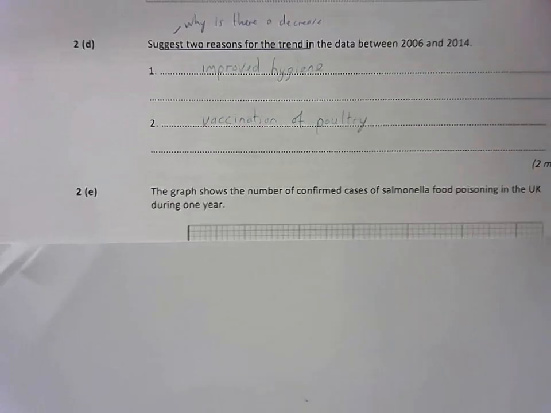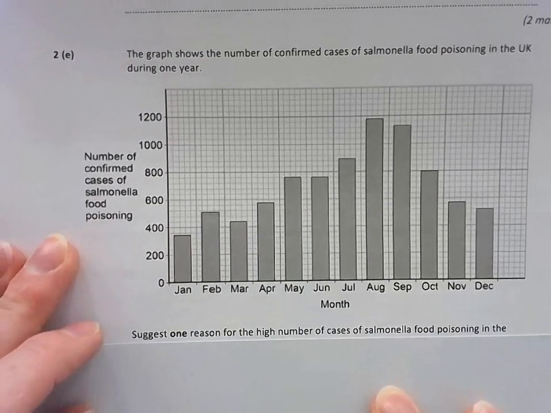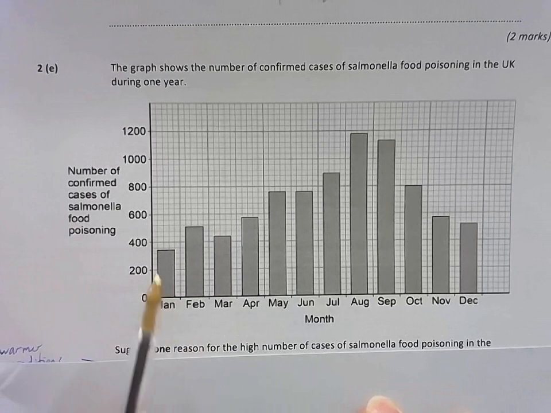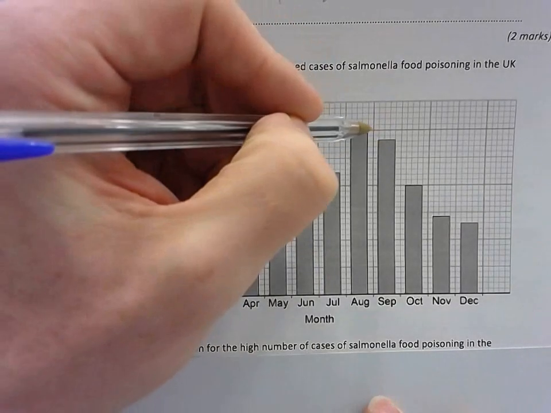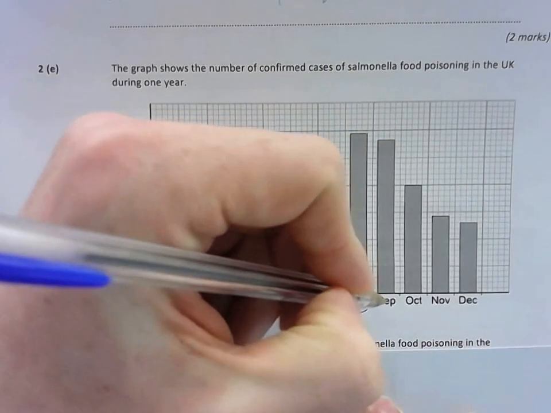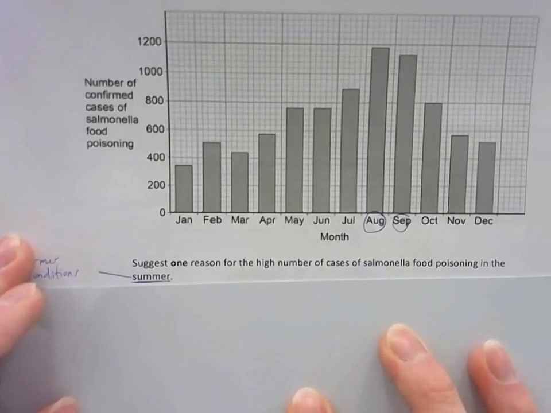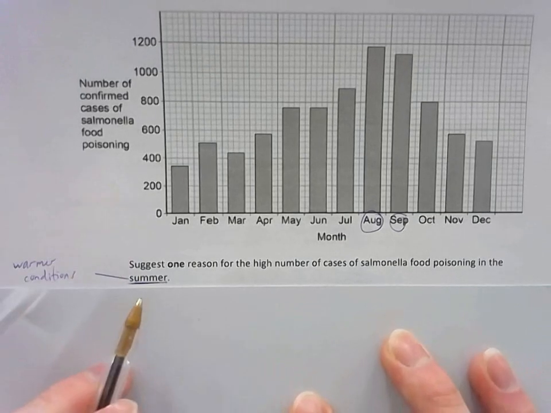Okay, 2E, we've got a graph, and it's showing us number of cases of food poisoning during one particular year over different months. So we can see we get a big spike in August and September, and that's what this question is about. So suggest one reason for the high number of cases of Salmonella food poisoning in the summer.